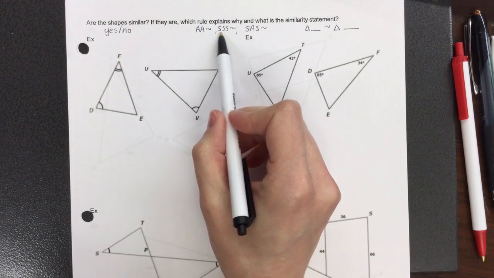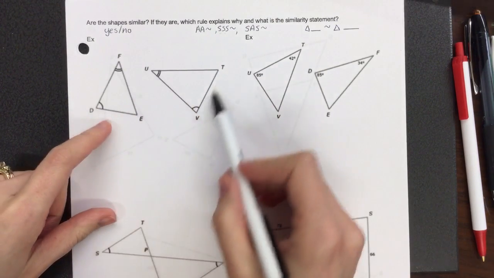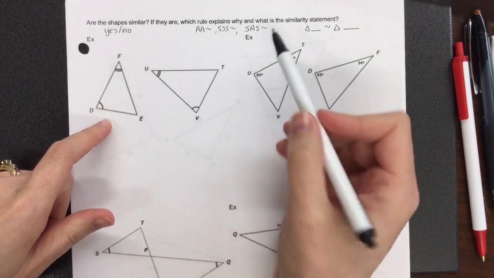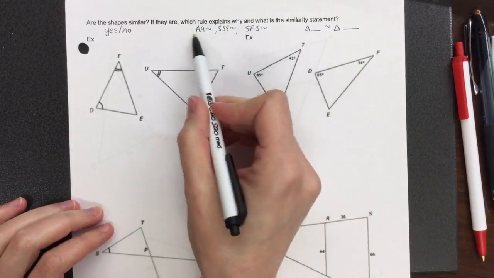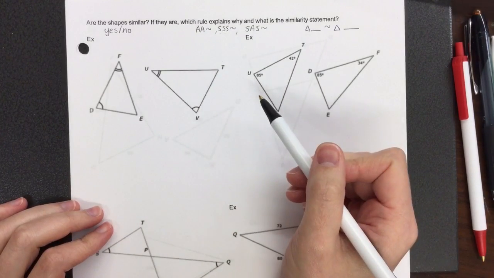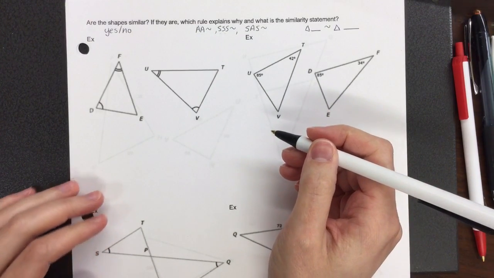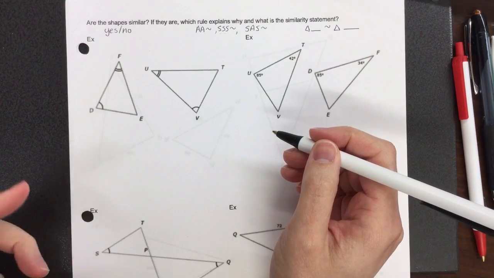So it's not going to be side-side-side, because they don't give us any information about sides. That being said, it can't be side-angle-side either, again because no sides. So that means we have to show it by angle-angle similarity, which tells us that we have to show two angles are congruent.